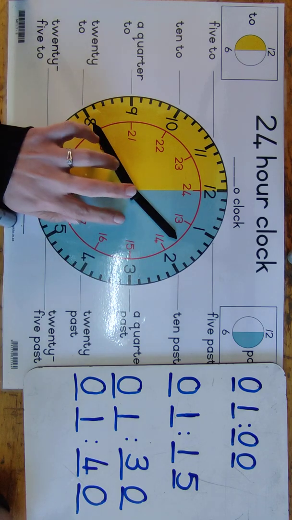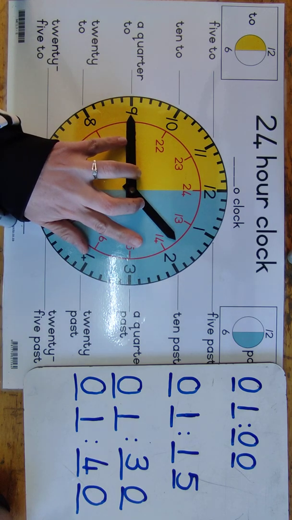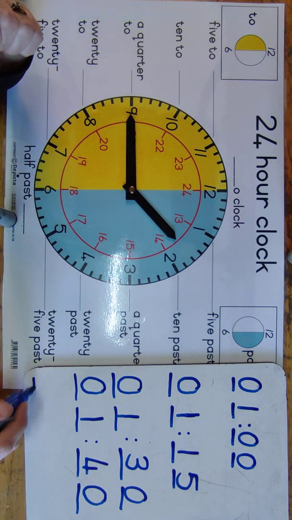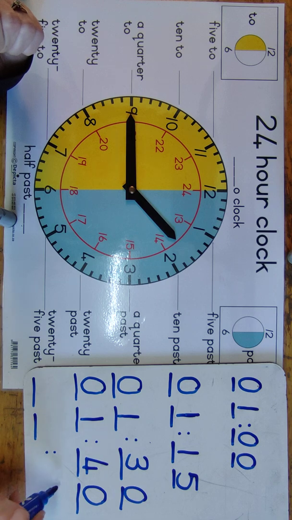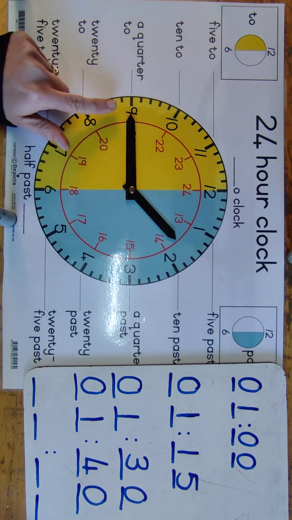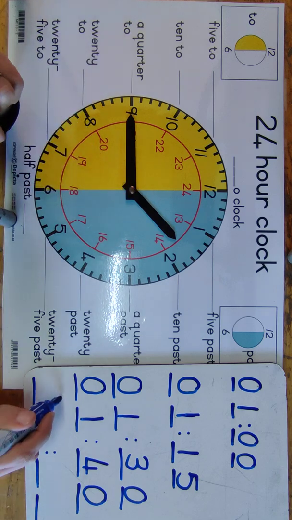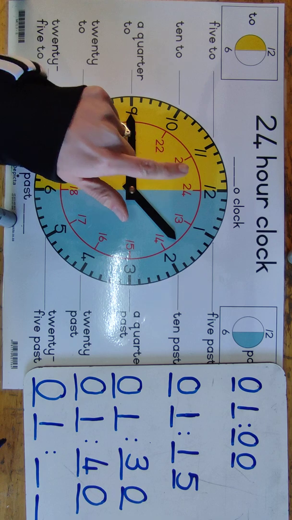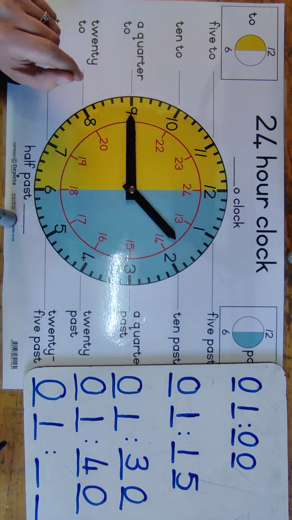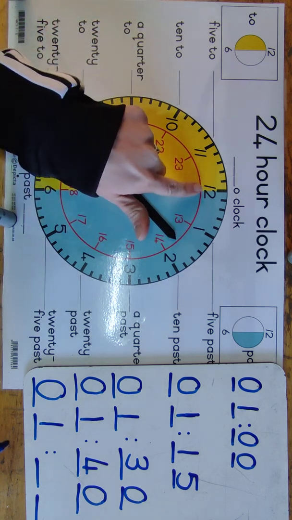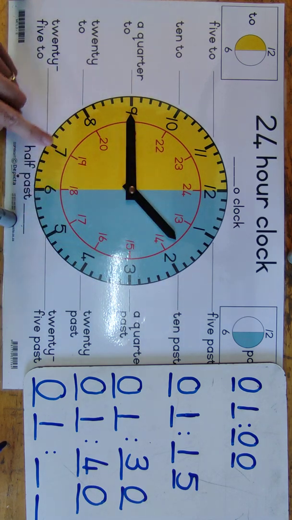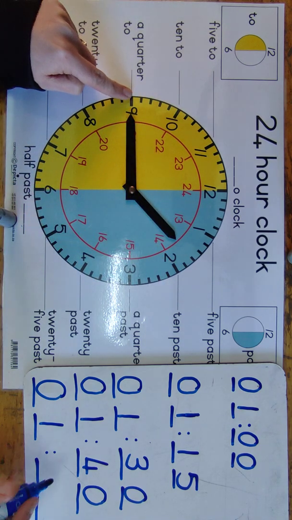Right, now we've got 1/4 to 2. So again, it's still 1 o'clock. We still haven't gone into the second hour or 2 o'clock. Again, I write down 0, 1. And now I need to calculate how much time has passed again. So once again, we go from the 12, 5, 10, 15, 20, 25, 30, 35, 40, 45.